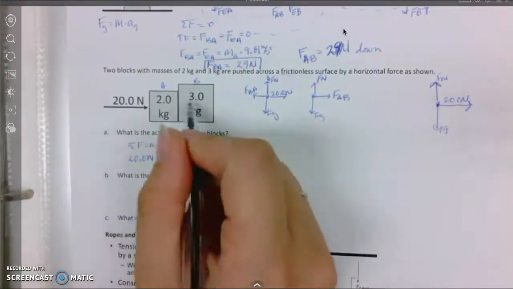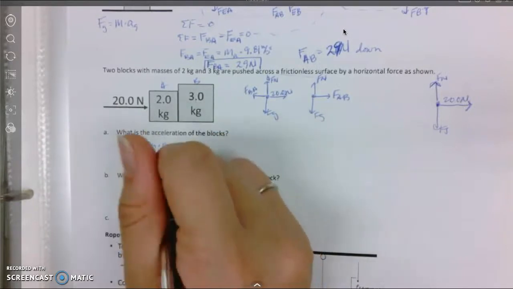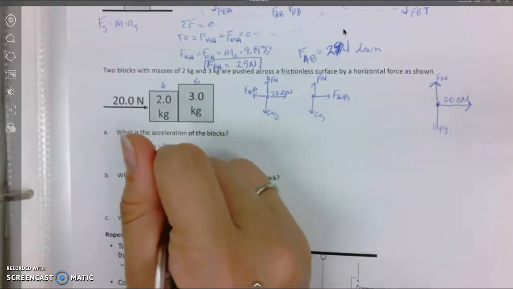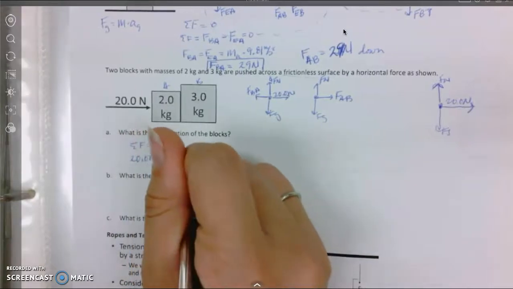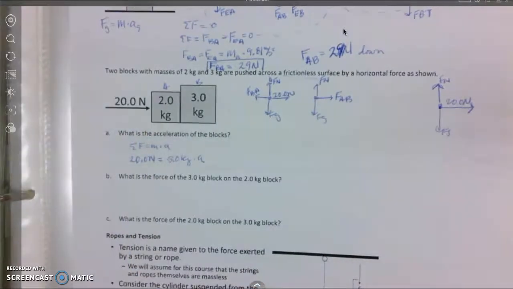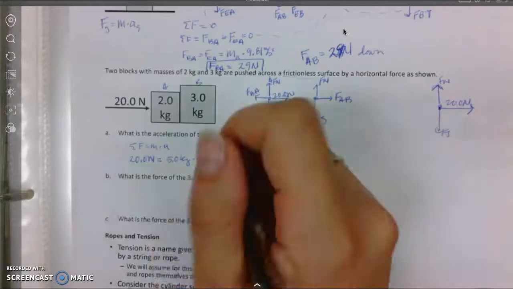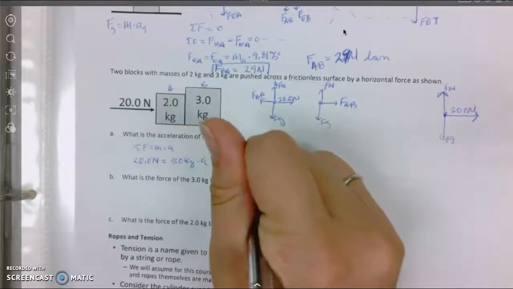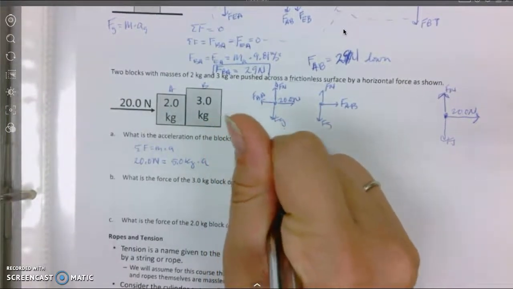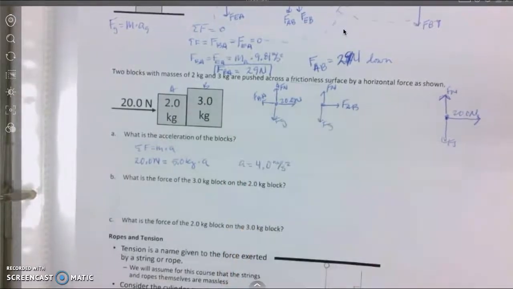And then the mass is 3 kilograms plus 2 kilograms, so that'd be 5 kilograms, and then we're looking for the acceleration. Okay. So I have 20, and then I want to get acceleration by itself, so I'll divide that by 5, and so acceleration is equal to 4.0 meters per second squared.